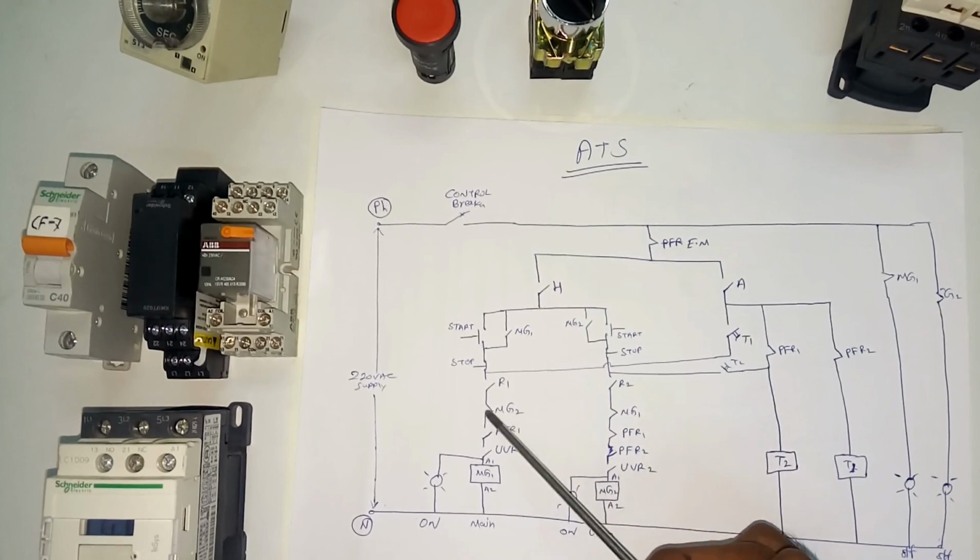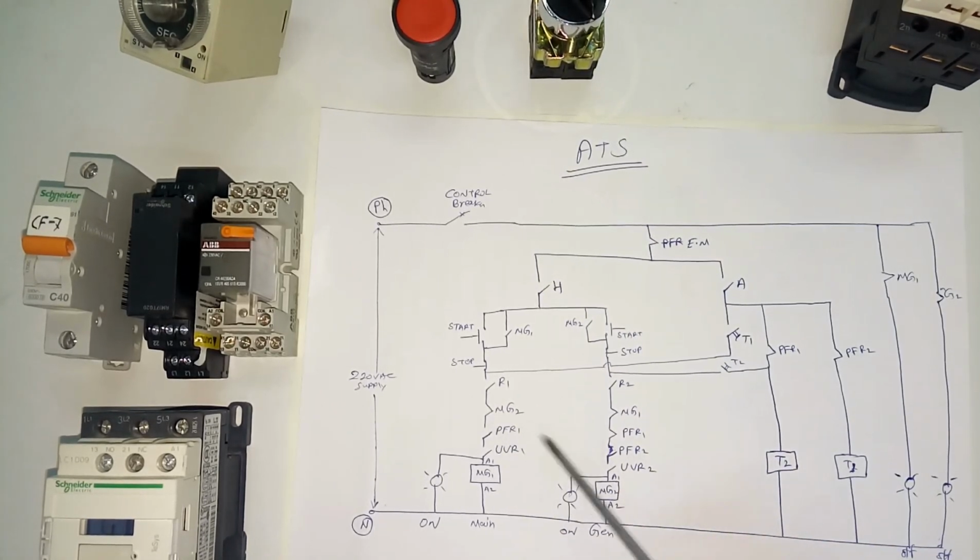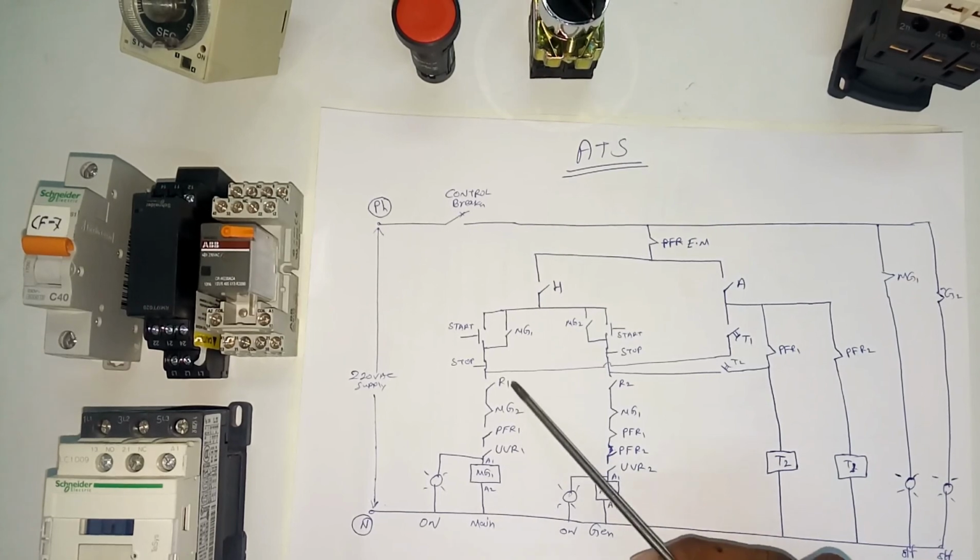This is the stop push button. This is R1, R2, as already seen, and then MG2. This is the interlock between the generator and the main. So when the generator is off, the main should be closed. Then only we can operate the main supply, and the PFR1, the power supply is okay. The phase sequence and then power is okay.